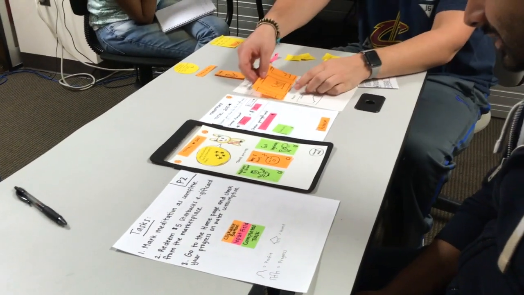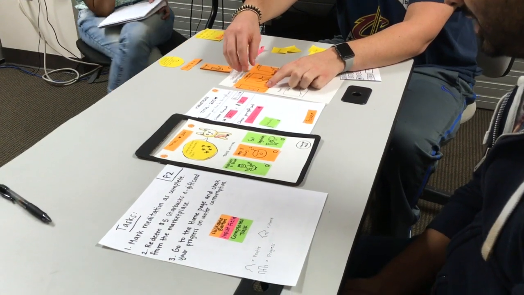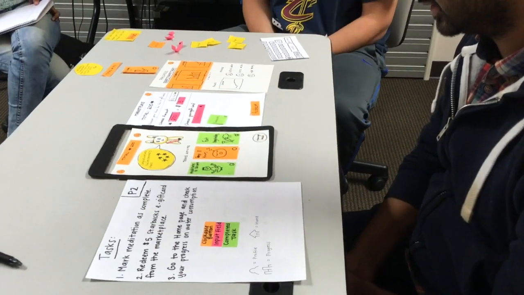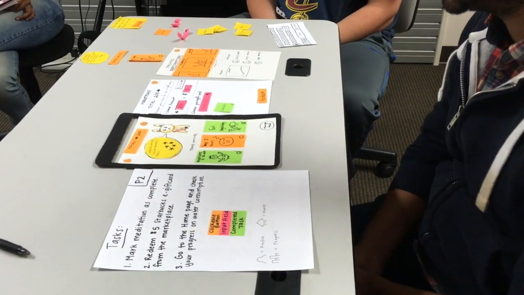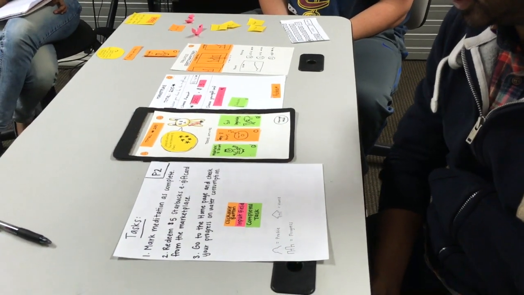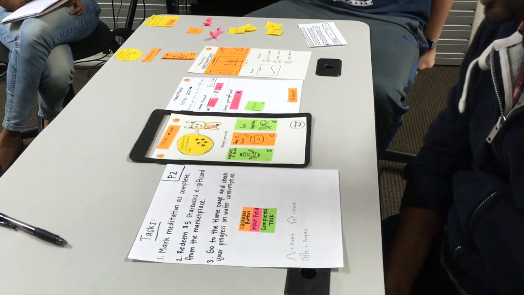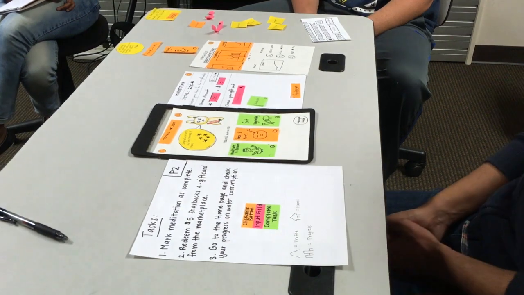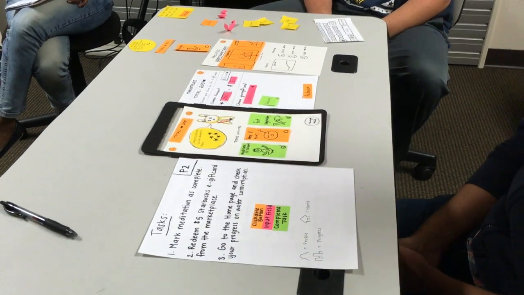Did you feel like this product was designed to solve the problem that we explained? It's like a to-do list, but with an added incentive of earning money. So I guess it does provide incentive to do what you want to do. Especially the redeeming part of it probably does. Somewhat agree.